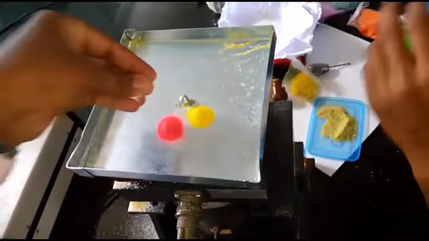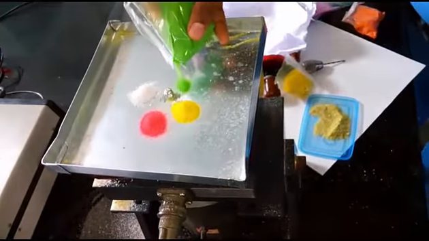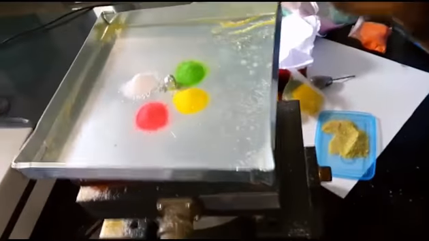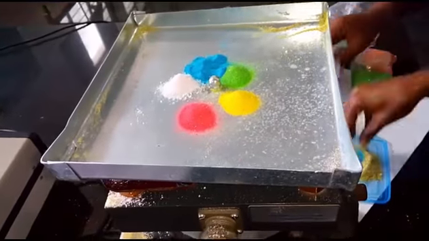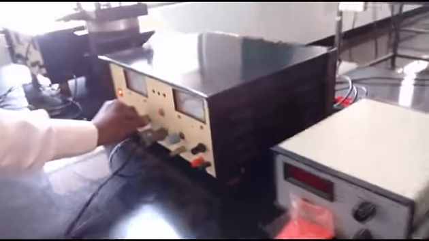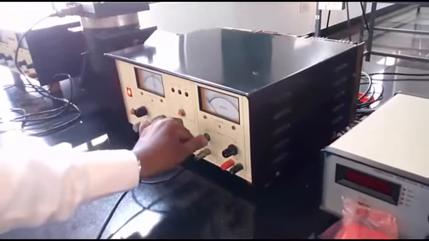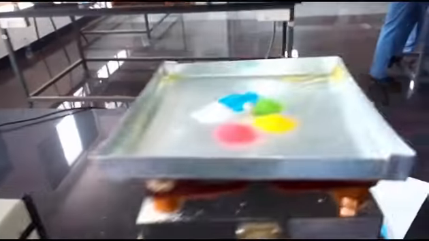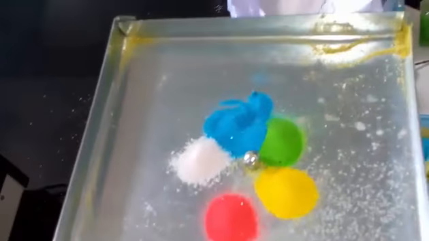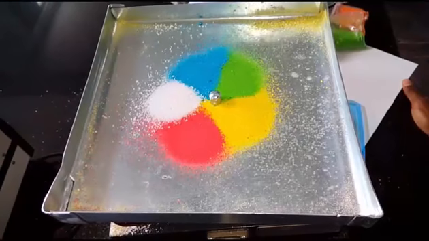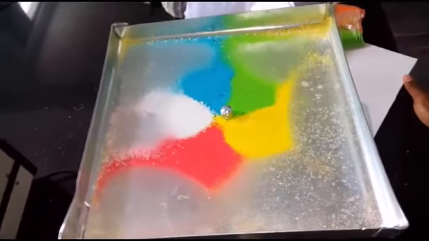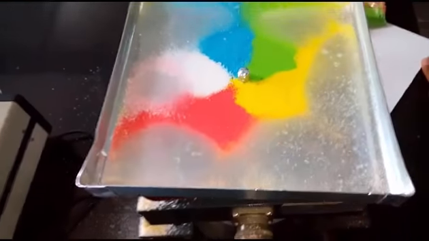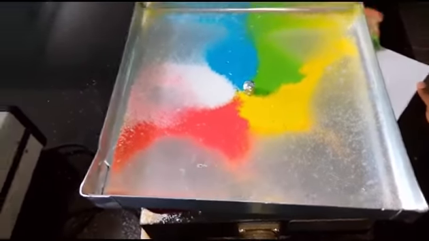Now it is different. Now they are adding a lot of colors on a single plate: blue, green, yellow, red and white. Now I am increasing the frequency as well as the amplitude, and here you can observe that initially it vibrates like this, then it forms a pattern.